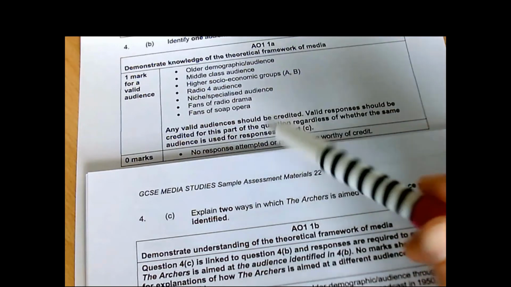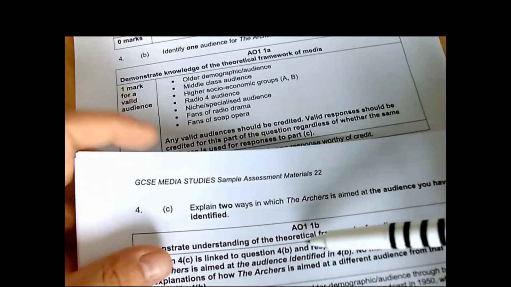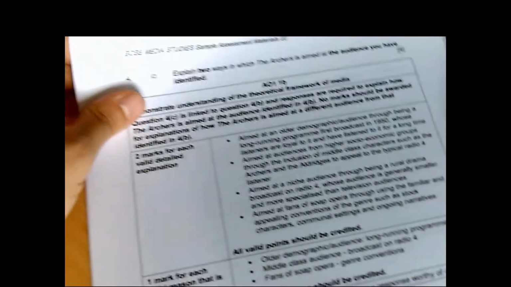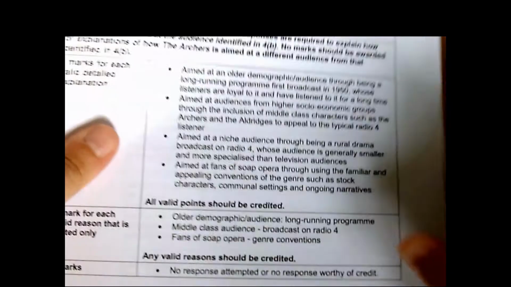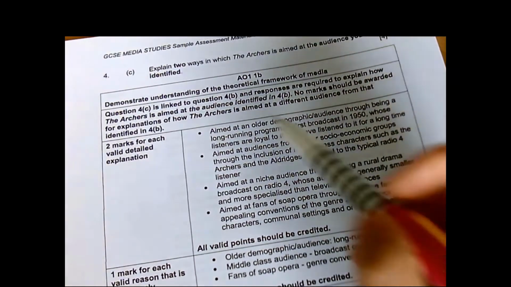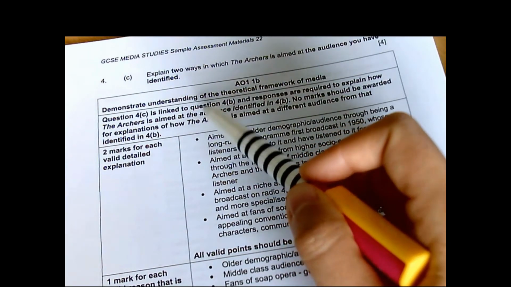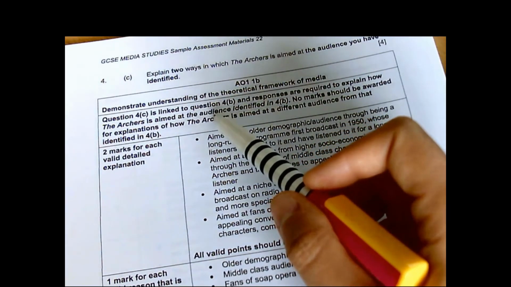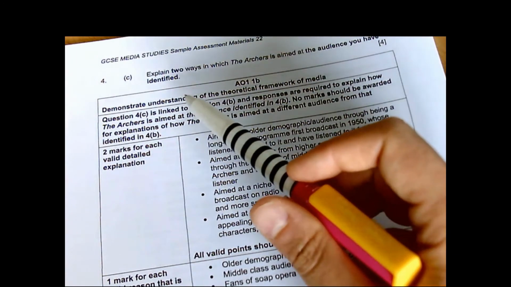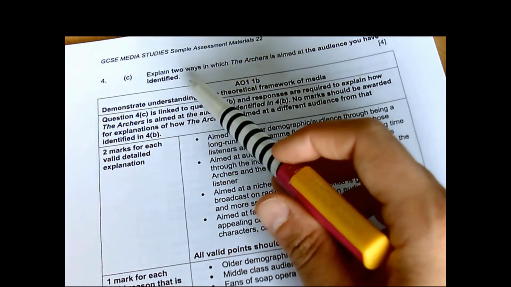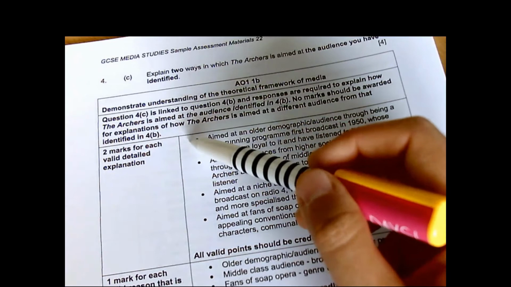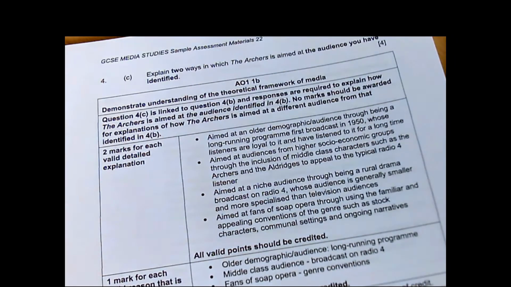Okay. For this question though, for 4C, this question is linked to 4B. If you don't mention the audience who you talked about in 4B, you will not get the mark. Okay, and that's what it says here.